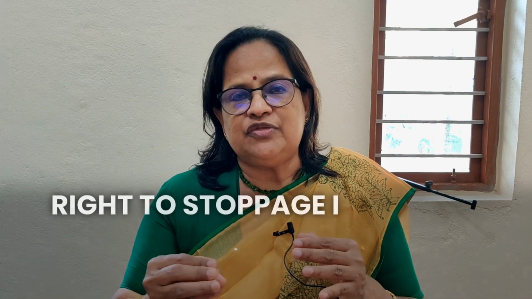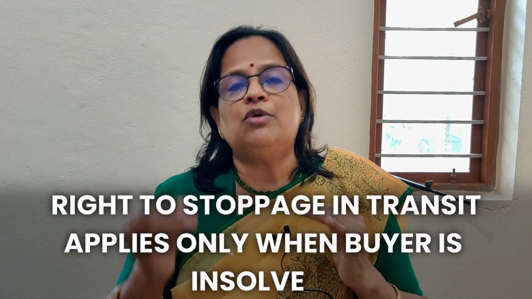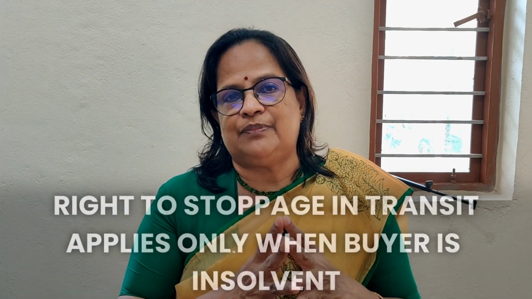Lien means that he is retaining the possession of goods, whereas right of stoppage in transit is regaining. Once he has parted with the goods to a middleman, he is trying to recollect the possession of the goods. So lien is possible when the buyer is in default. He has not made the payment. He has not fulfilled the terms and conditions. Whether the buyer is solvent or insolvent, the seller can use this. Whereas right of stoppage in transit can be applied only when the buyer is insolvent.